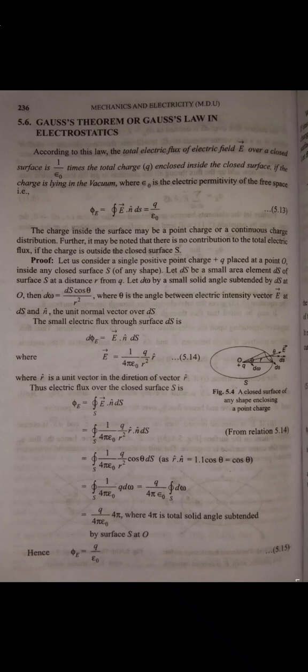the closed surface S. The proof is: let us consider a single positive point charge plus Q placed at a point O inside any closed surface S of any shape. Let ds be a small area element of surface S at a distance r from Q. Let d omega be a small solid angle subtended by ds at O. Then d omega is equal to ds cos theta by r square, where theta is the angle between electric intensity vector E at ds and n cap, the unit normal vector over ds.